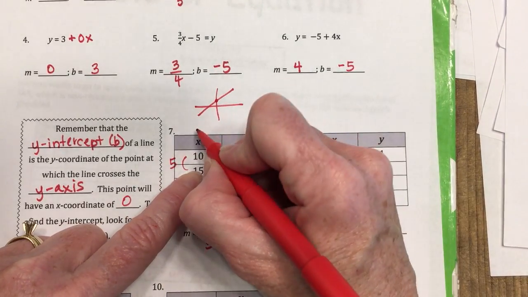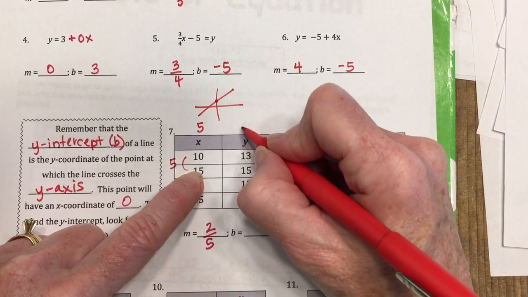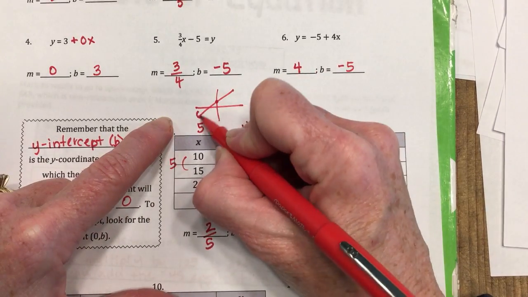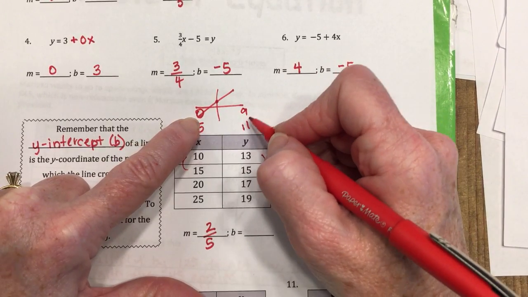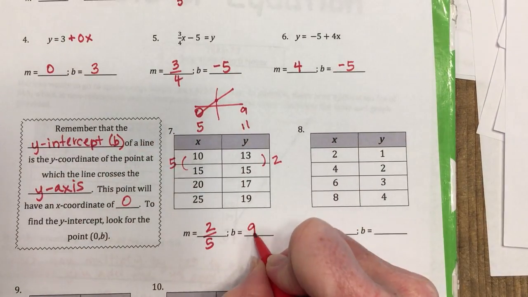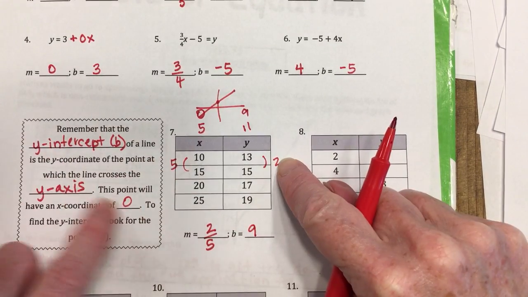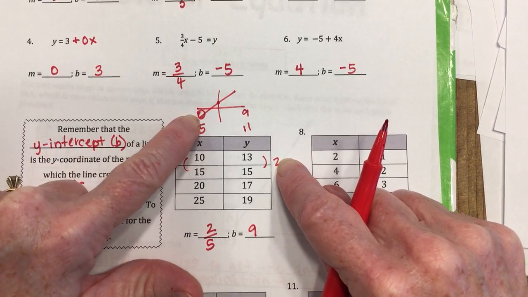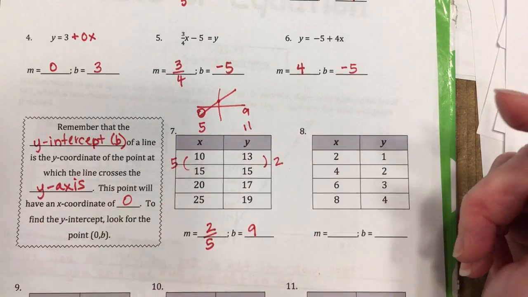So if I go down to 5, then this is going to go down to 11. Okay, that's still not where x is 0. So I have to go down 5 more. So if I do 0, and I go down by 2 more, I get 9. So when x is 0, y is 9. The y-intercept is 9. All right, so the slope, that part doesn't change. To find the y-intercept on a table, I'm looking for where the x is 0. And sometimes they don't give it to me, so I have to figure it out based on my table.